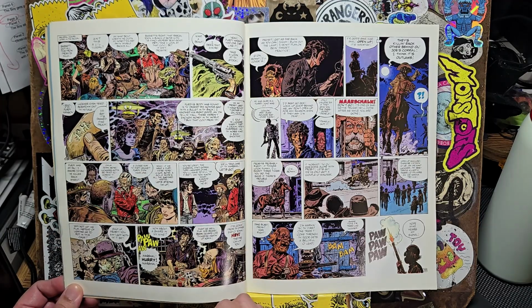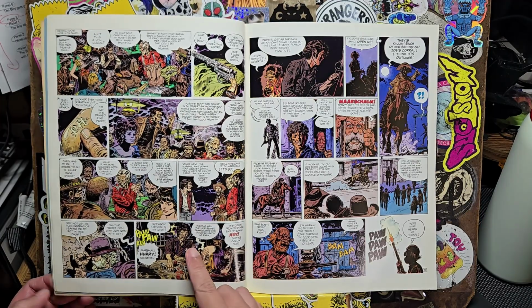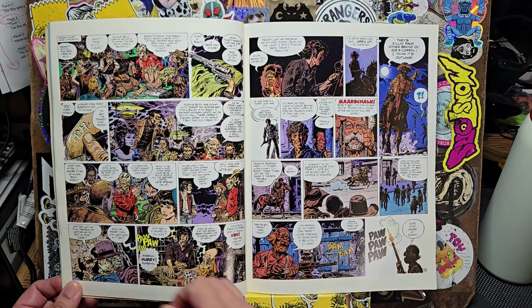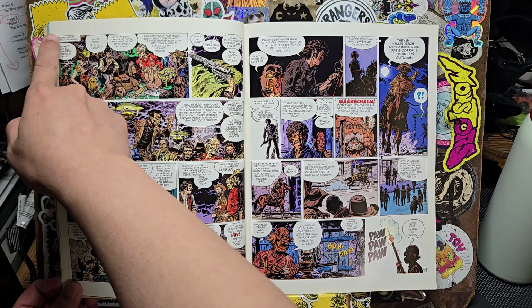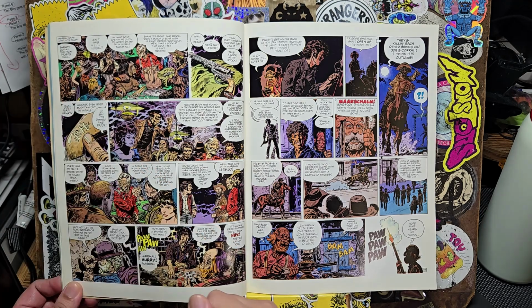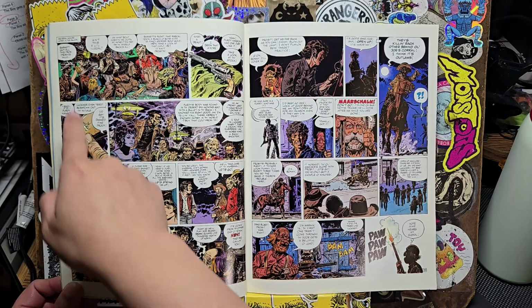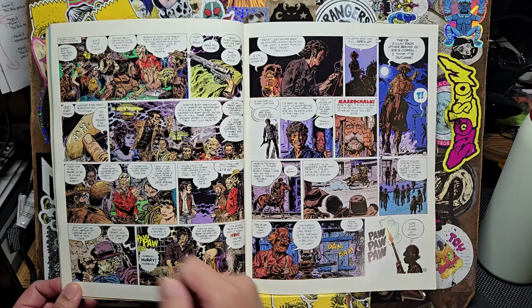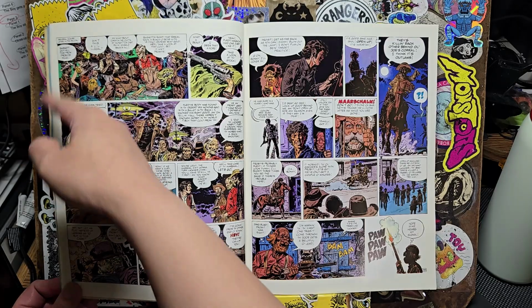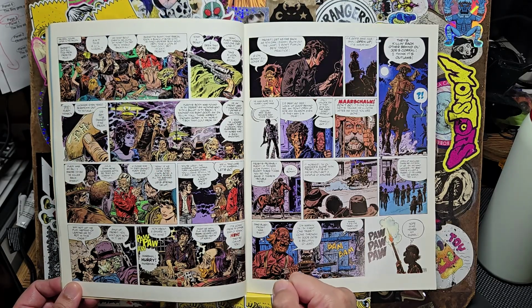Check out that first panel on the left page, four word balloons with a, what is that, a narration box. Characters all lined up on the bottom with enough headspace to have the word balloons reside in.